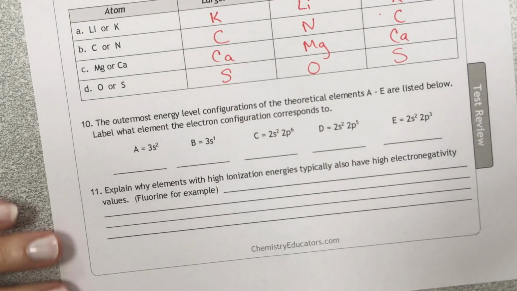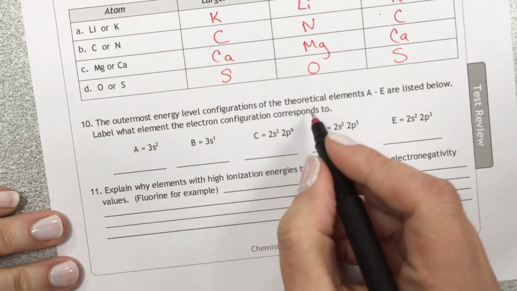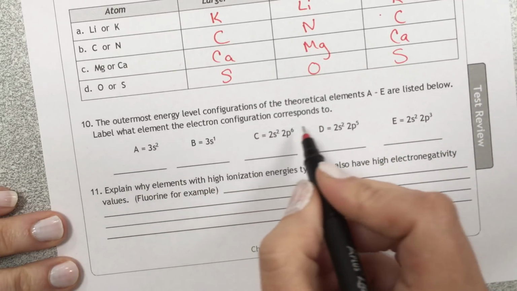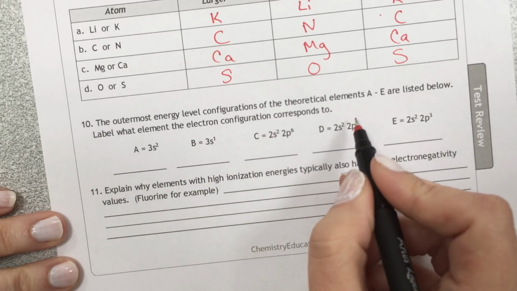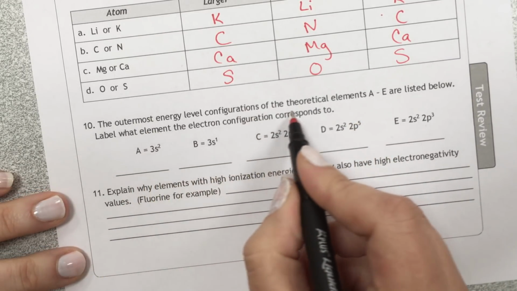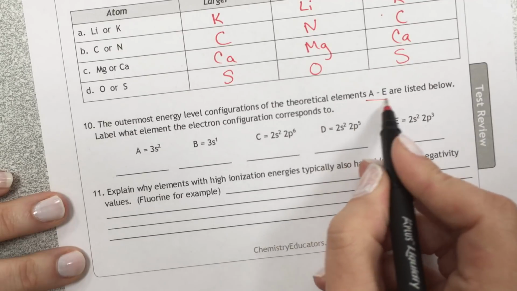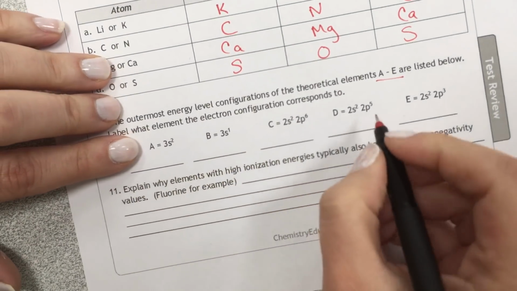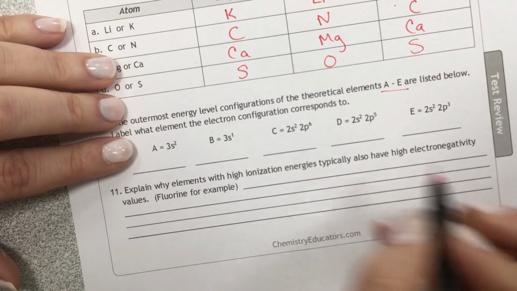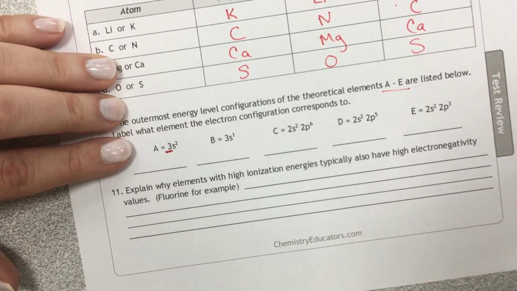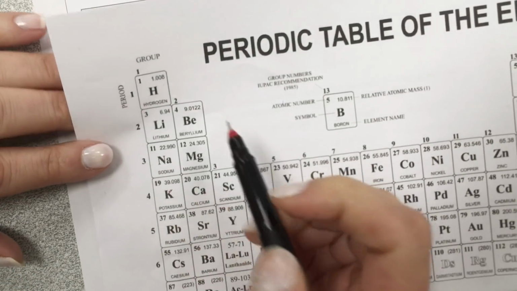Okay. The outermost energy level configurations of the theoretical elements A through E are listed below. Label what element the electron configuration corresponds to. So this has something you don't know. This is the energy level or period number, okay?